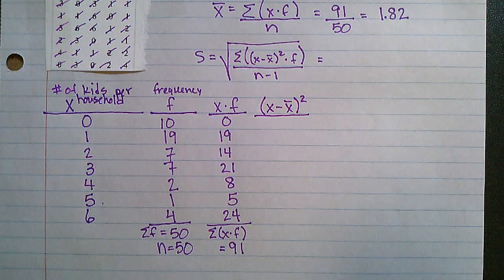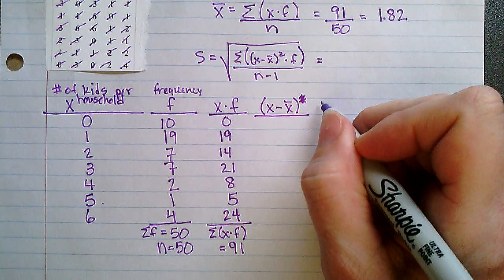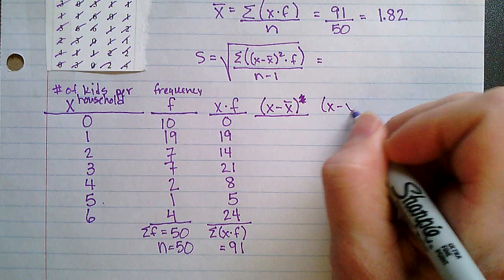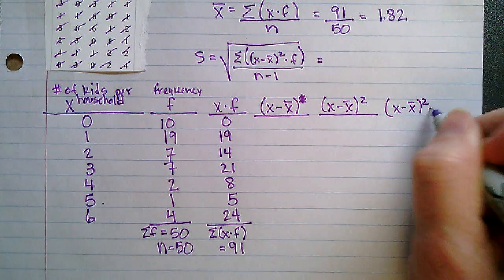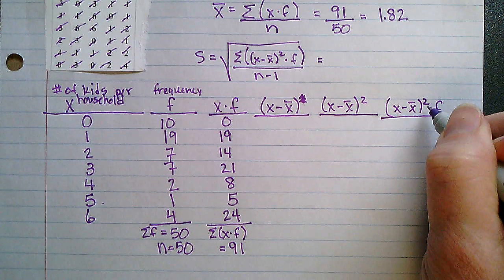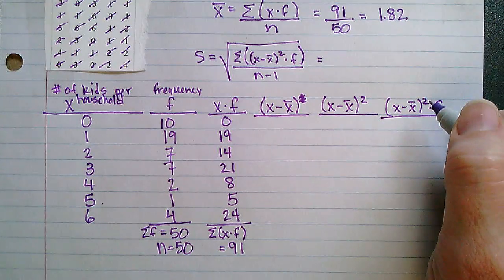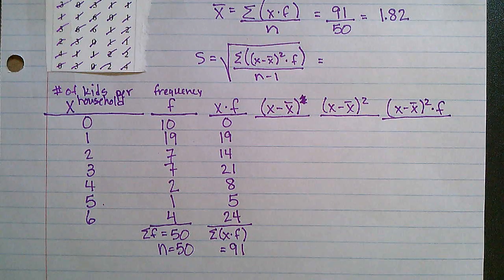Maybe I'll make a column for x minus x bar and then x minus x bar squared, and then x minus x bar squared times f. Ultimately, this column over here is the one I need to use. All the rest of them are in-between steps.